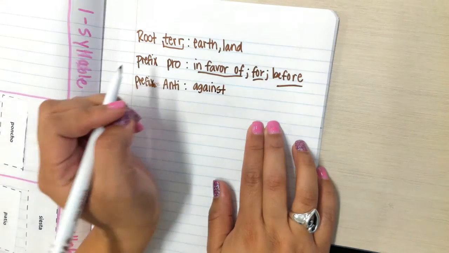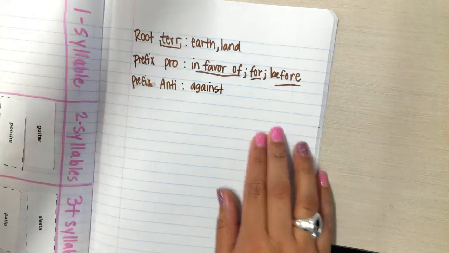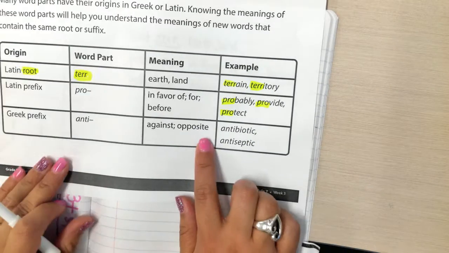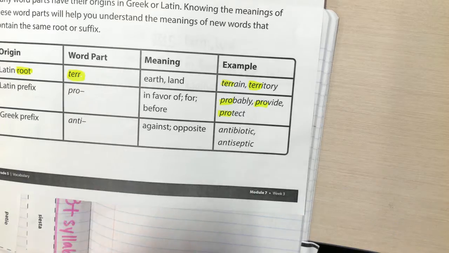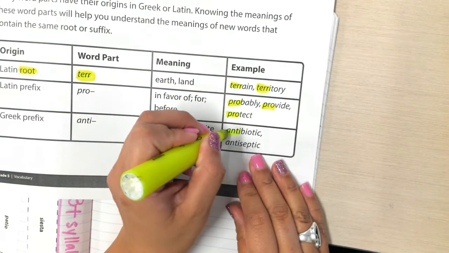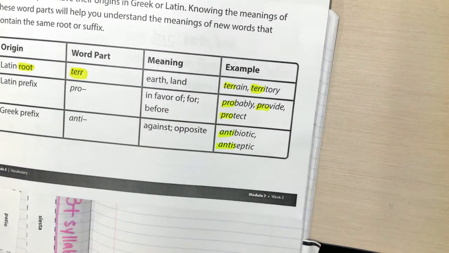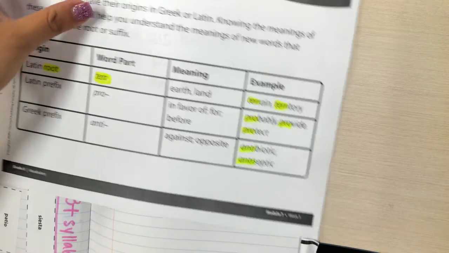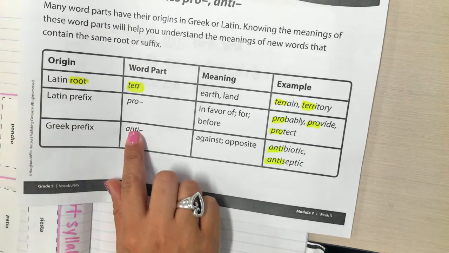And some words that have anti in them are antibiotic, antiseptic, antibacterial. We could go on and on, right? This is a pretty familiar word.